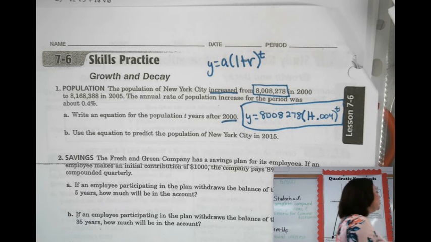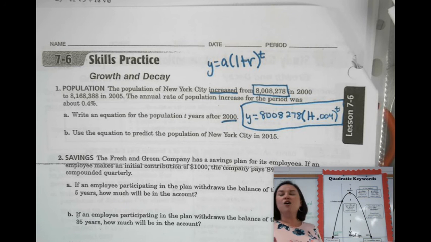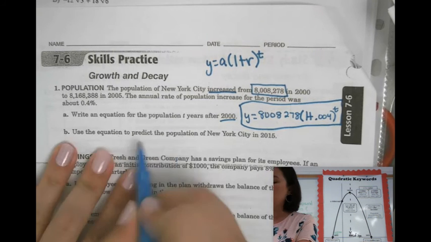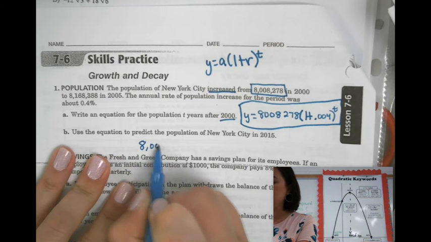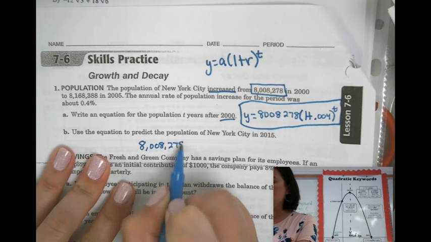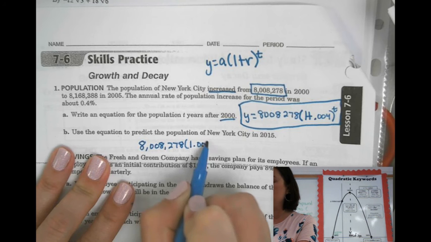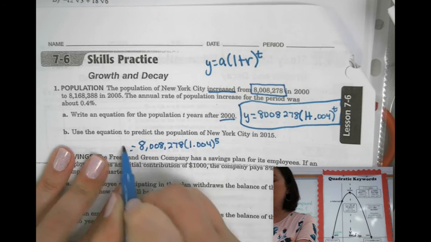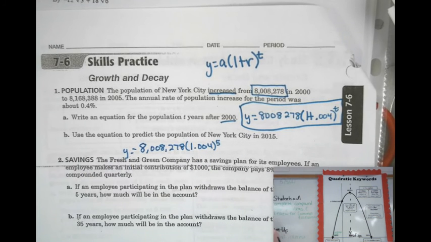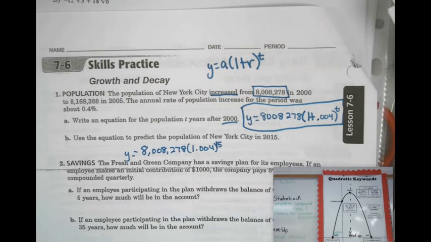Now it says use the equation to predict the population in 2015. Well, how many years is that since the year 2000? 15. So where do we put 15 into the equation? Where t is. So you don't have to write it again, but I'm just going to write it again in case you did. 1.004 all to the 15th power. And then you have to type that into Desmos. You mean 15, not 5, thank you. I was going off of what y'all said earlier with 2005. Thank you for correcting me.